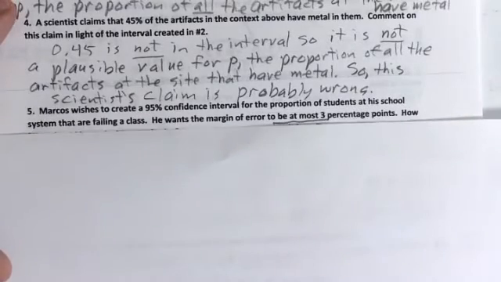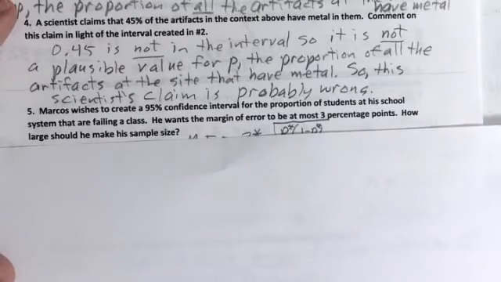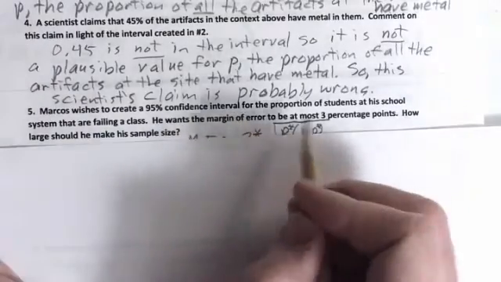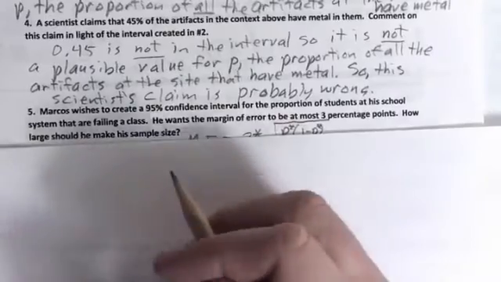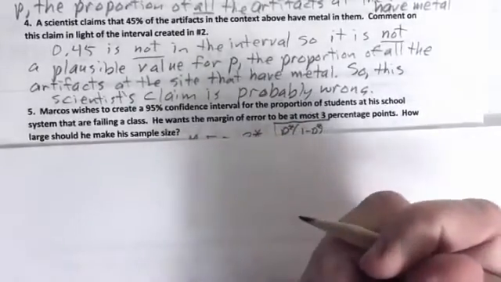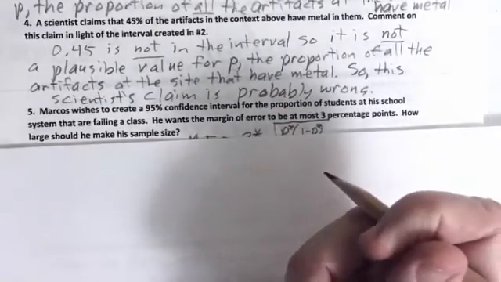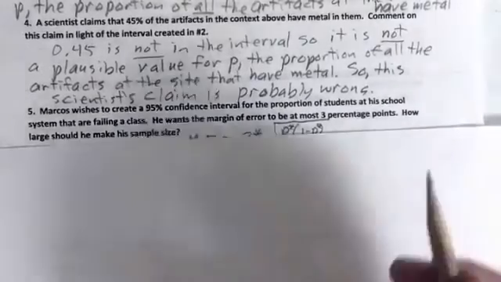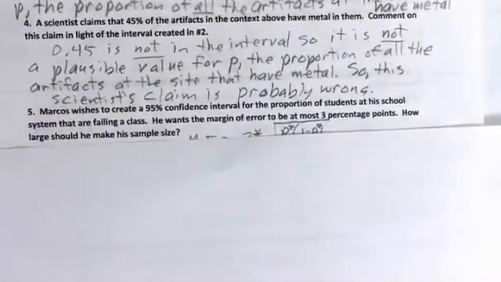Another important, very popular problem is this. Marcos wishes to create a 95% confidence interval for the proportion of students in his school system that are failing a class. He wants the margin of error to be at most 3 percentage points. How should he select a sample size? So now we're finally to the point of how you decide what sample size you're going to use. Well, it depends on how wide you want your interval to be. And with proportions, 3 percentage points is a very typical, popular choice.